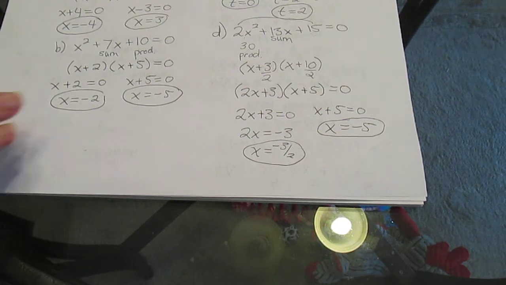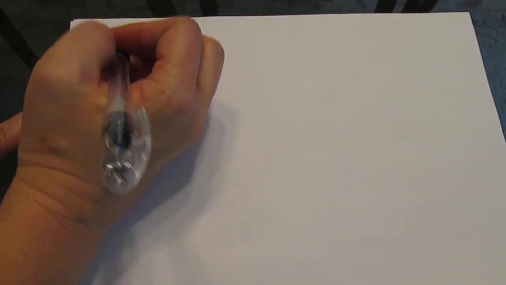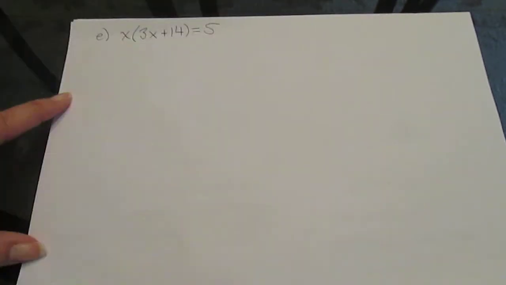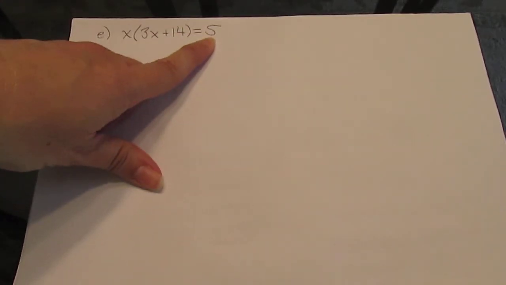Okay, so we'll try one more like that. I've got x times 3x plus 14 equals 5. It almost looks like they factored this problem for us, except it's not equal to 0.